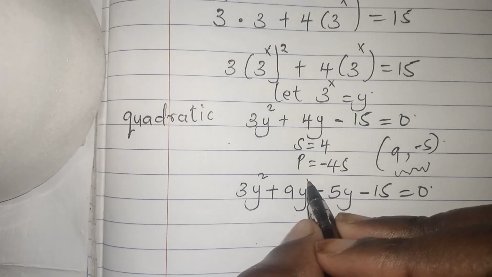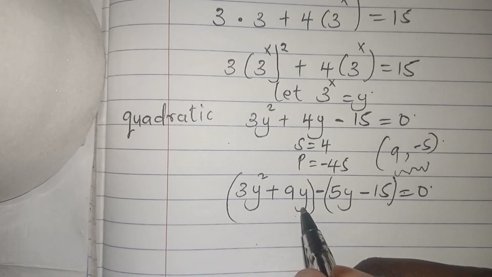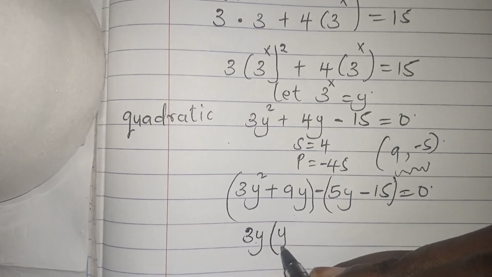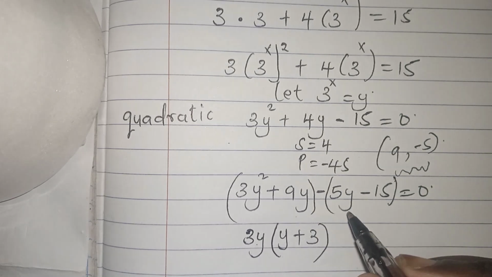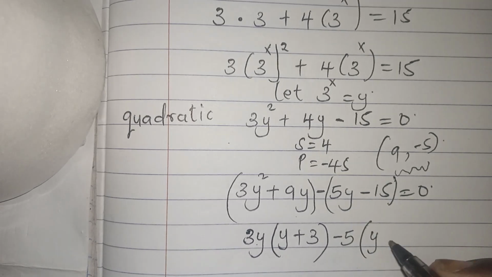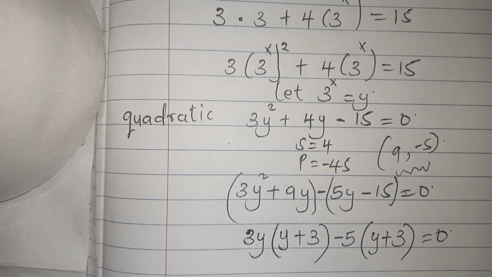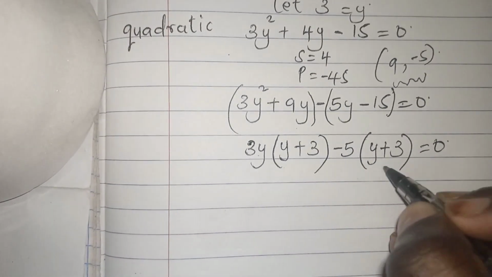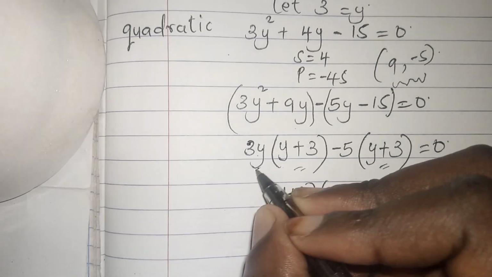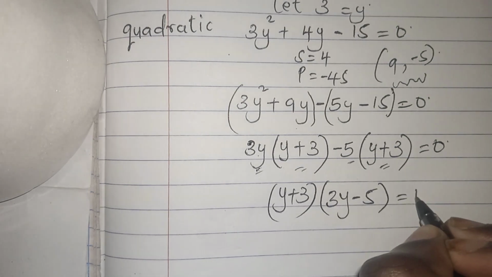Okay, we shall then group. This is our first term, this is our second term. So we are going to factor out our common factor here, which is 3y. So this will be 3y into bracket y plus 3. We are going to factor our common factor here, which is negative 5. So this will be y plus 3 is equal to 0. Okay, so our next step, y plus 3 is common. So we are going to pick y plus 3 bracket, and pick what is left outside the bracket. So 3y minus 5 is equal to 0.